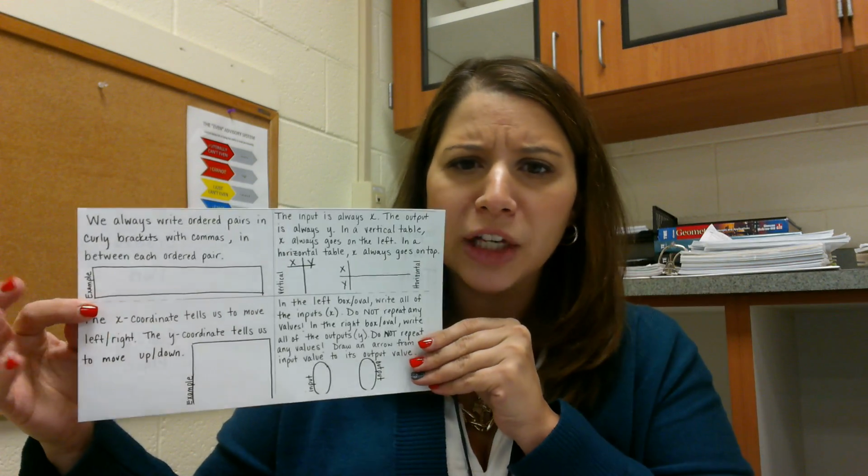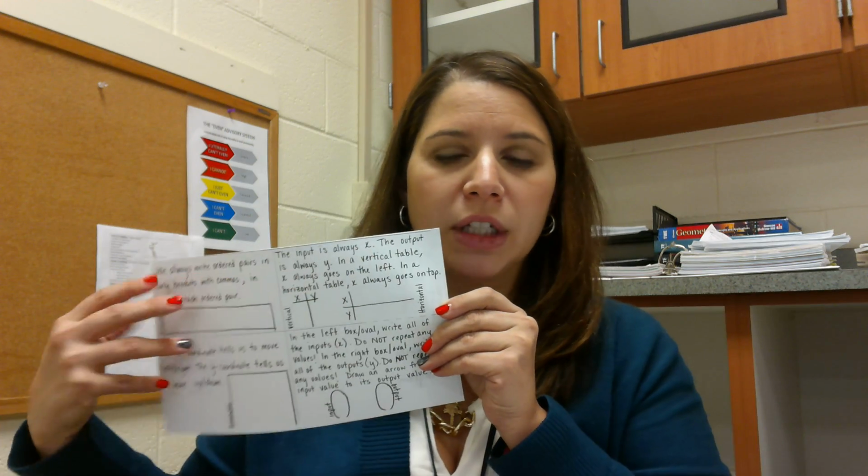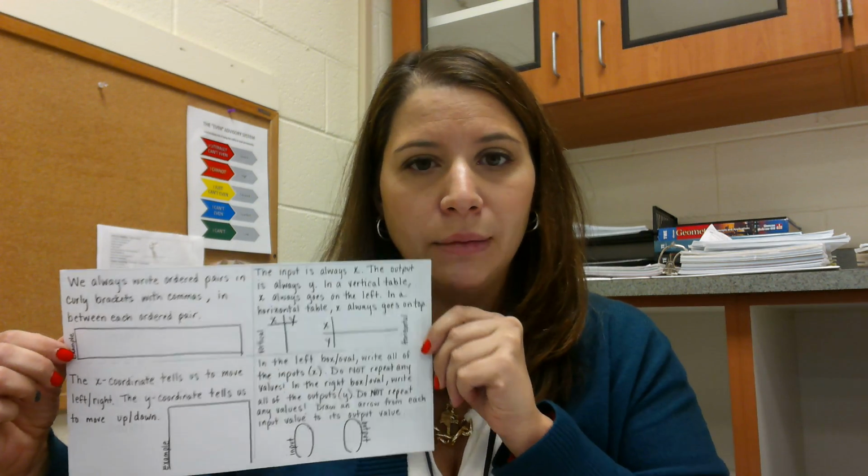So we are on pages 24 and 25 in our interactive notebook, and the title of these pages is Relations. There are two foldables that you're going to want to get for this page. The first one is the definition of relations page, and then the second one is this chart. It's got a whole bunch of different stuff, and we're going to go through this in a moment.